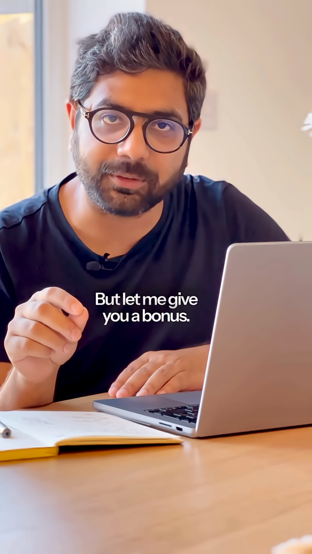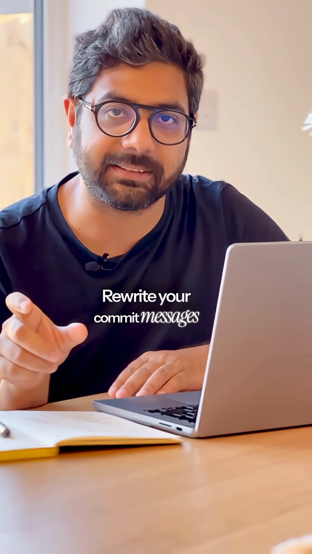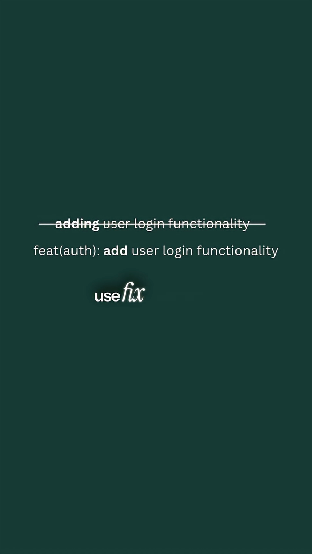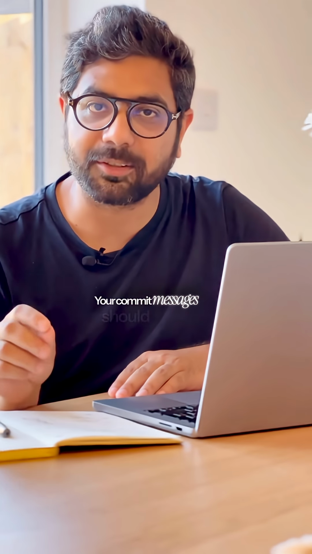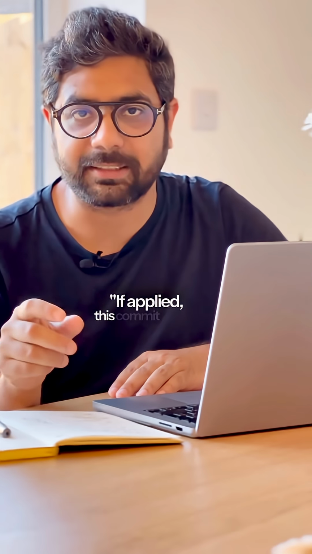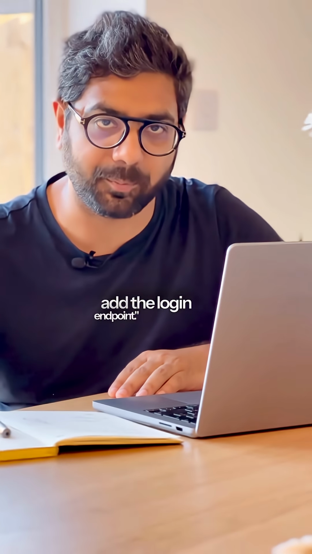But let me give you a bonus. Write your commit messages in the imperative mood. Use add instead of adding. Use fix instead of fixing. Your commit message should finish the sentence. For example, if applied, this commit should add the login endpoint.